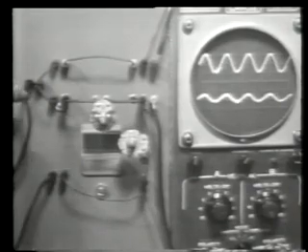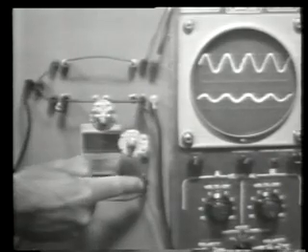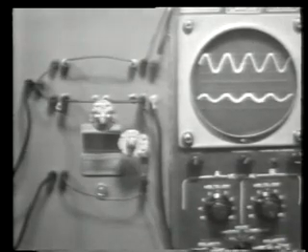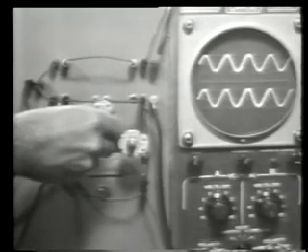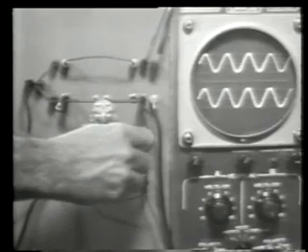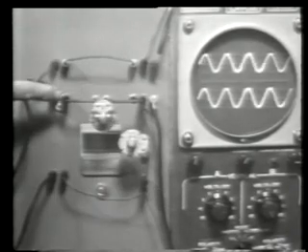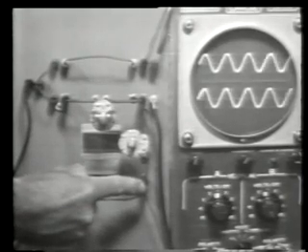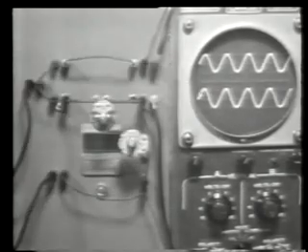Now remember, the generator output, which is applied here, will go through the series component, then down through the shunt component to ground, and we'll be taking our output across the shunt component. Now first, let's set our series resistor to 0 resistance or opposition, and we'll set our shunt resistor to maximum opposition, just like that. Thus we have a short circuit here in the series position and maximum resistance here in the shunt position. Now this should give us maximum output voltage, and as you can see, it does.